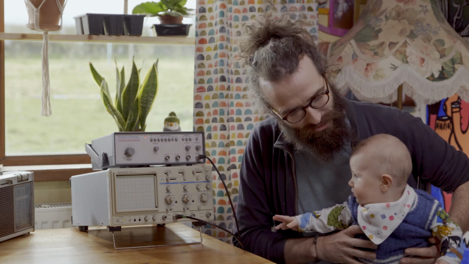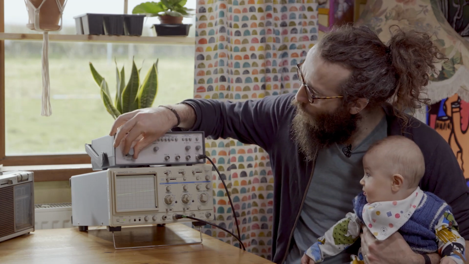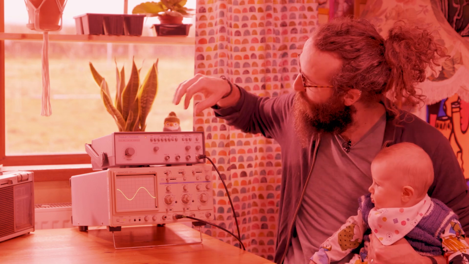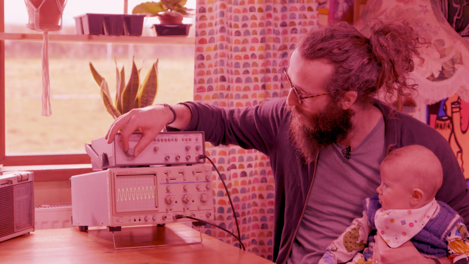So I'm now going to use my oscilloscope to represent the difference between light waves. If we imagine low frequency light waves, that represents red light. Red light is low frequency light waves. And if we work all the way up through the spectrum, all the way up to blue, blue is high frequency light waves.